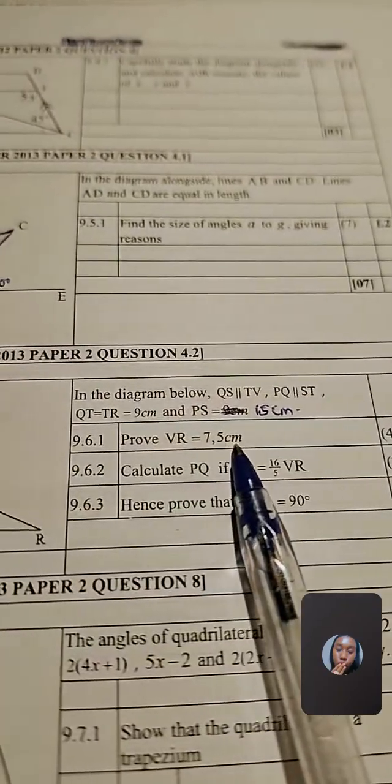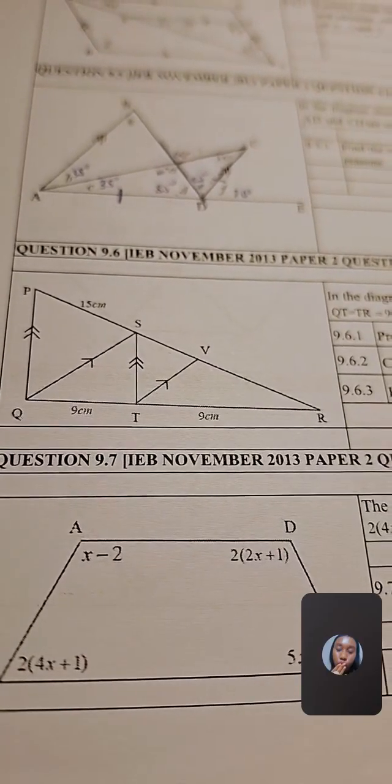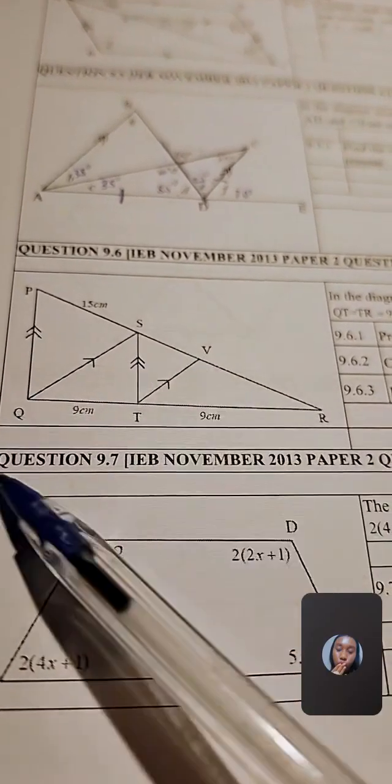All right, now the first question says prove that VR is 7,5. So here we need to prove that VR is 7,5. If we're going to prove that VR is 7,5 centimeters, then let us check what we do have in the diagram at the moment.